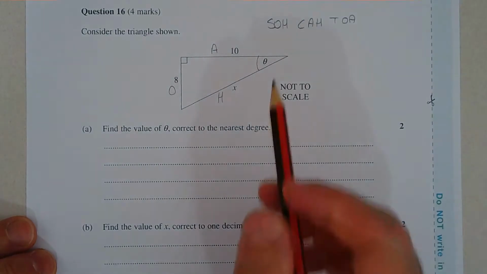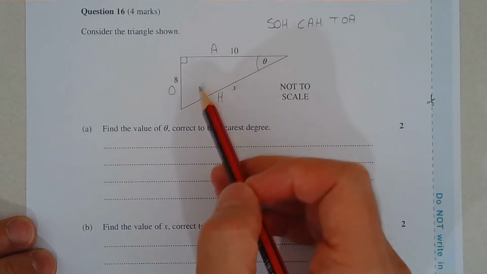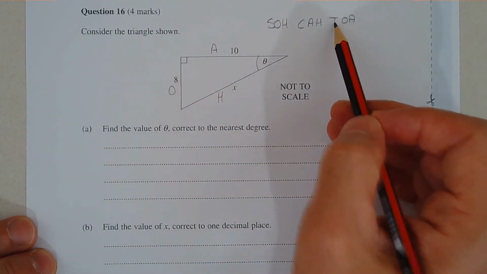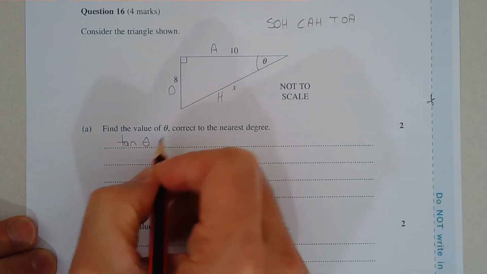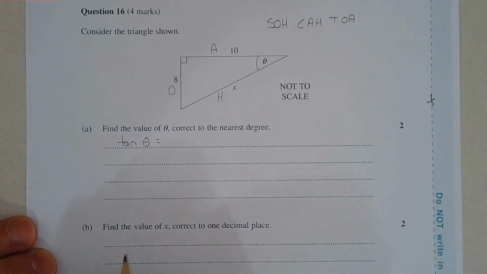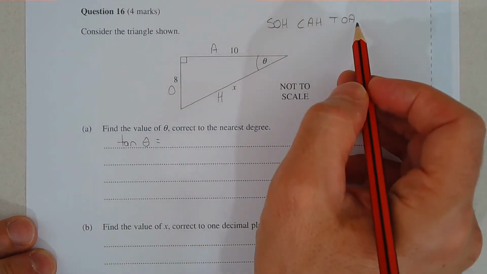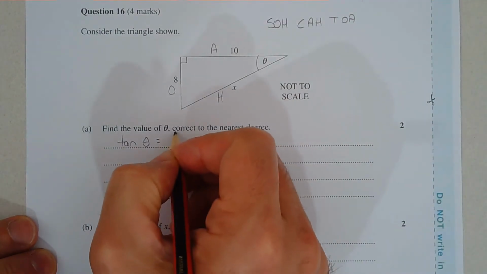Okay. I've got opposite, adjacent, two known sides there. It's going to be tan. So tan of theta is equal to opposite over adjacent. Okay, so that's going to be 8 over 10.